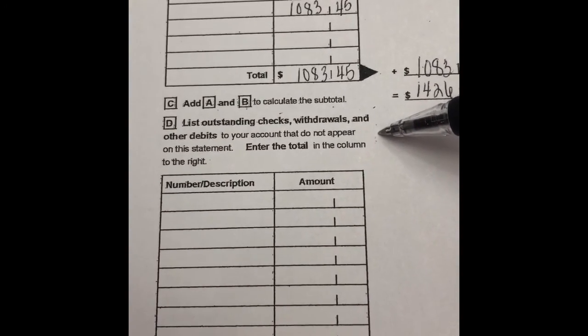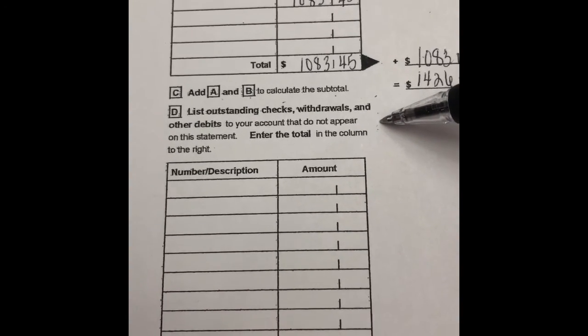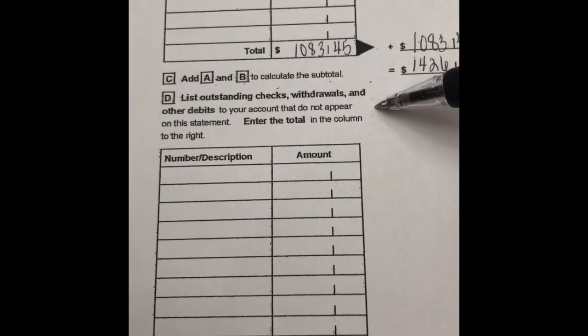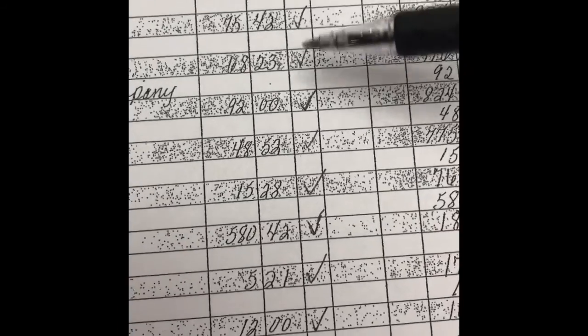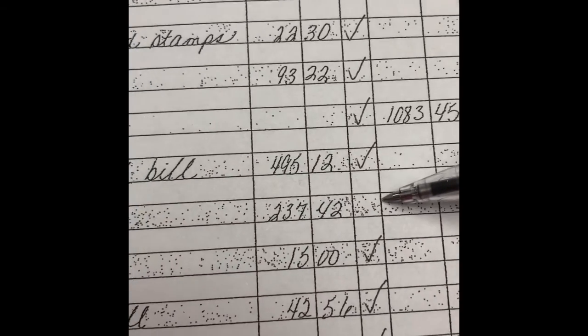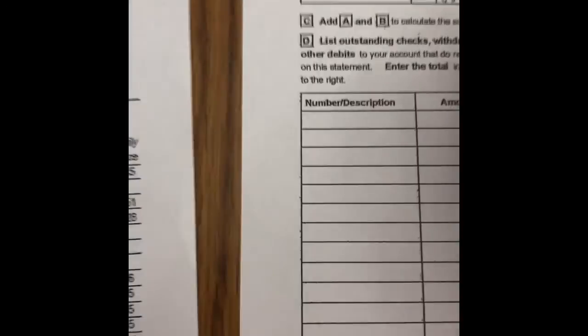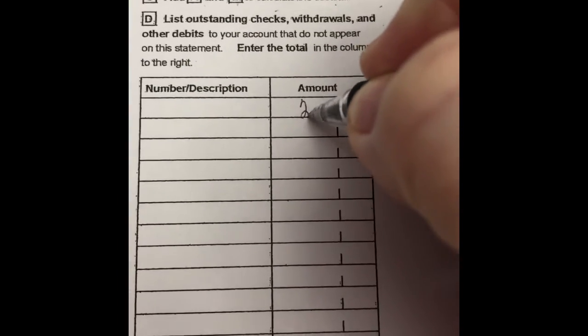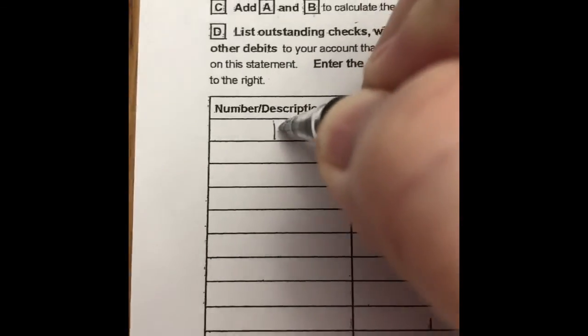And D says list the outstanding checks, withdrawals, and other debits to your account that do not appear on the statement. Enter the total in the column to the right. So that means, looking at my register, any debits that do not have check marks by them are going to go on the worksheet. And I have one right here, which is my Best Buy one, $237.42. So right here, I'm going to write down $237.42, and it was check 111.